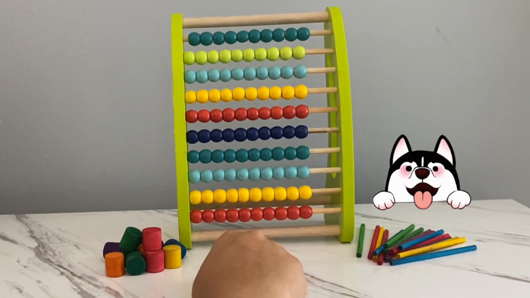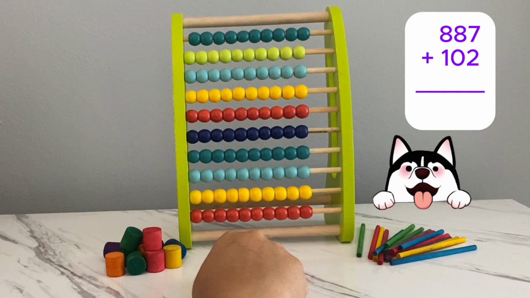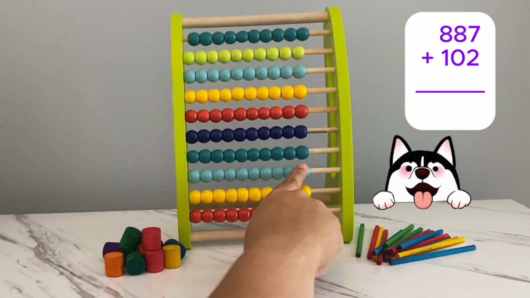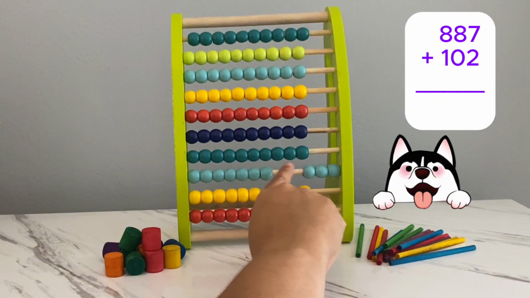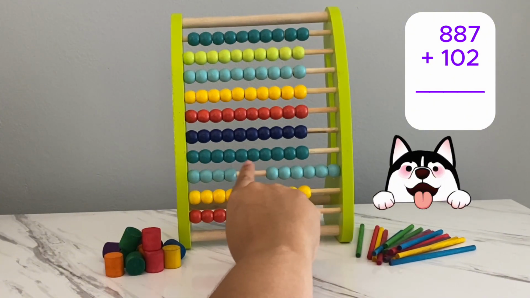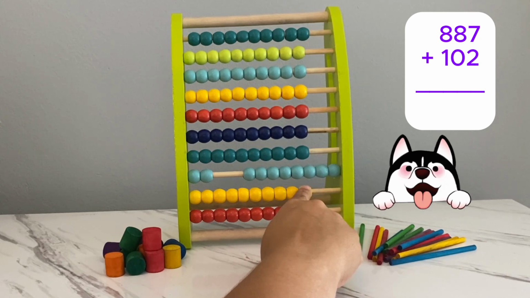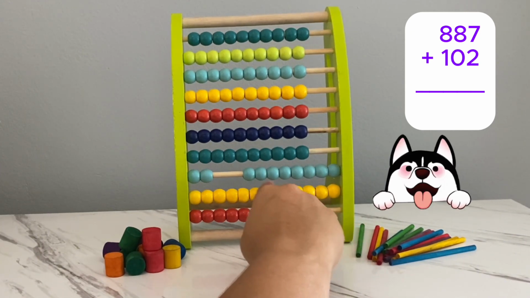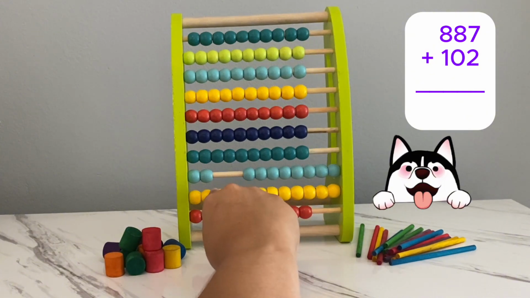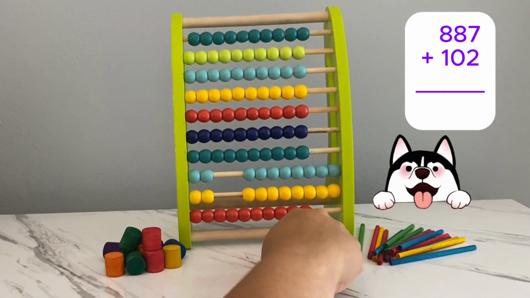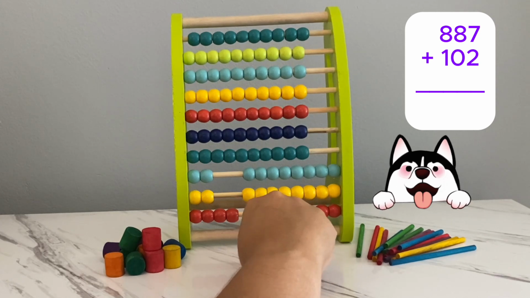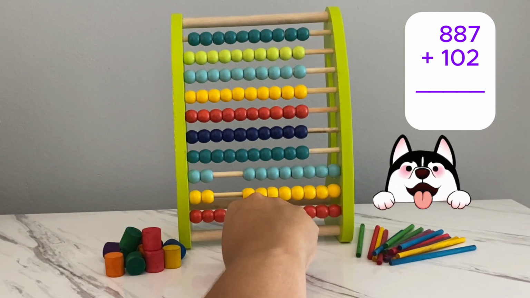Our next problem is going to be 887 plus 102. So we're going to move over 800s. 1, 2, 3, 4, 5, 6, 7, 8. So we've got 800s, 8 tens, 10, 20, 30, 40, 50, 60, 70, 80. And 7 ones. 1, 2, 3, 4, 5, 6, 7.